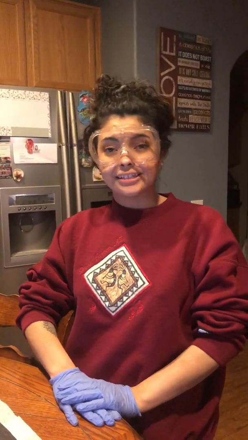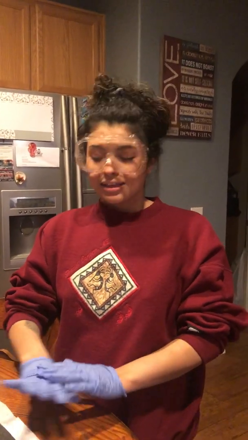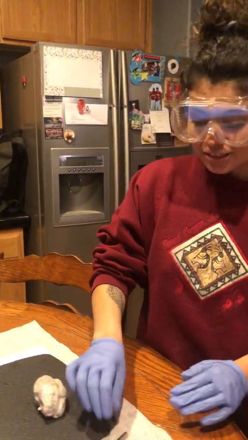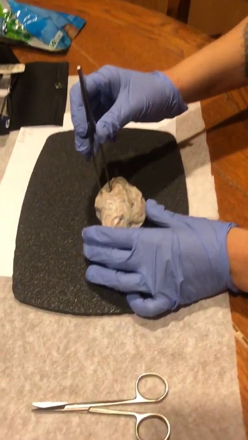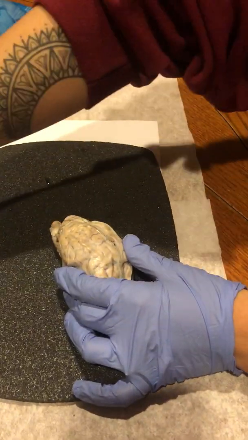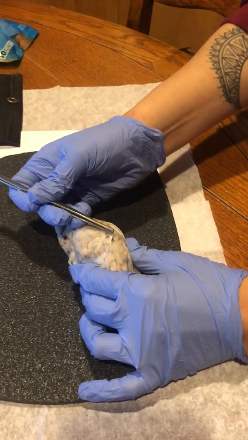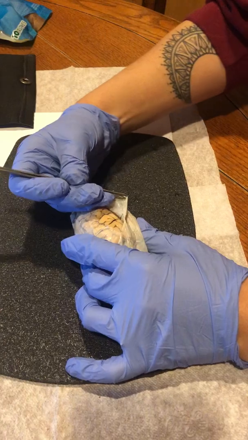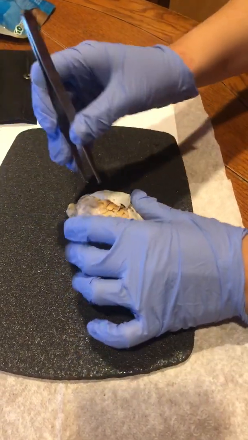It is April 18th of 2019, and today I'm going to be doing my lab experiment with the dissection of the sheep's brain. So I'm going to start by pulling off all of the meninges off the brain, which is the skin-like layer. I'm going to pull back some of it to show how much there is. And then we're going to expose the brain itself.